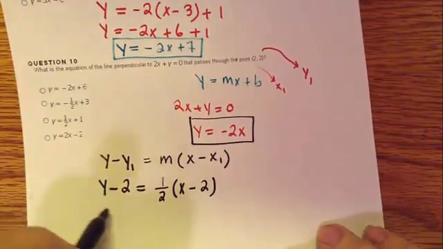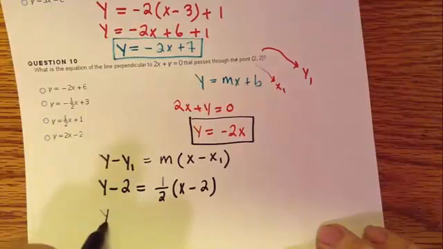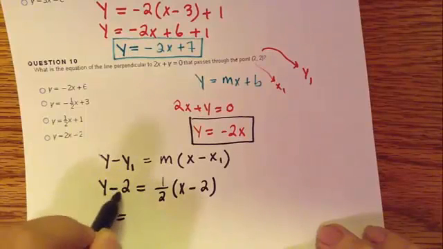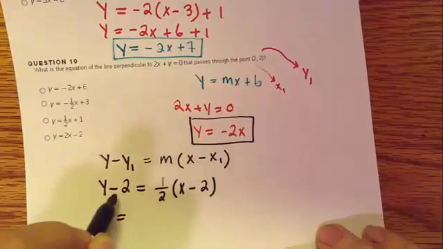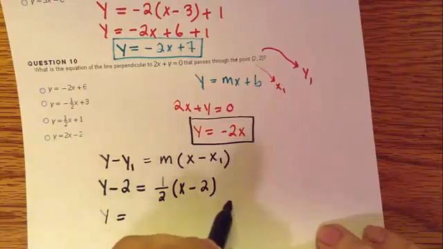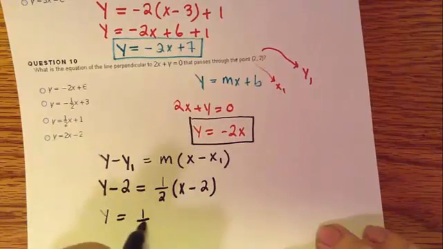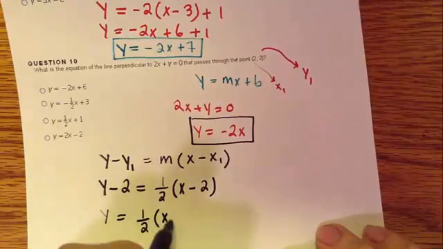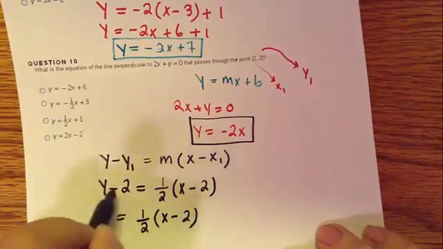So let's simplify this a bit more. We're going to have y equals, I'm going to move this -2 to the other side. Since it's a negative, it's going to become positive. So we're going to have 1/2 times x minus 2, plus 2.